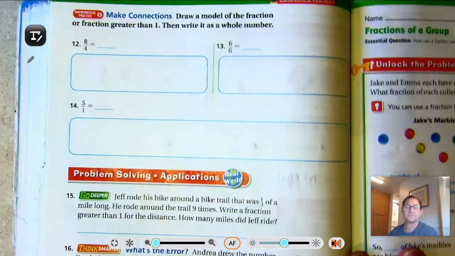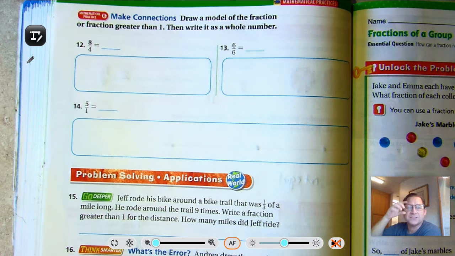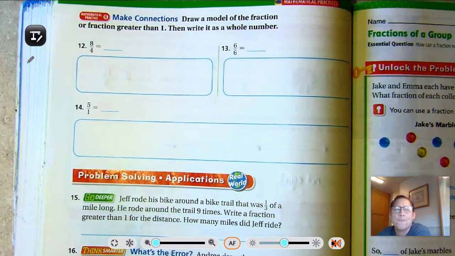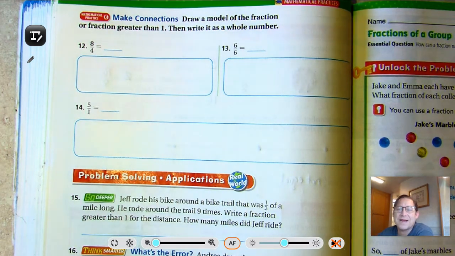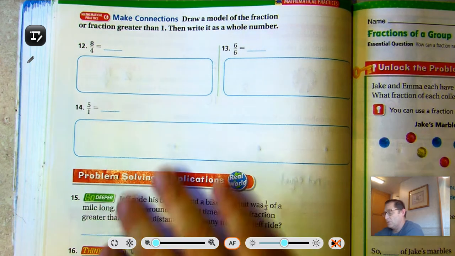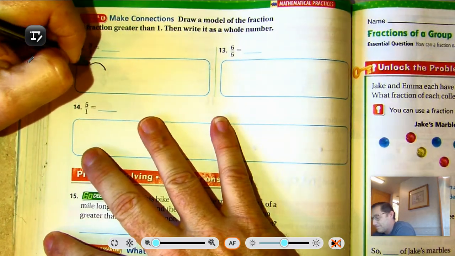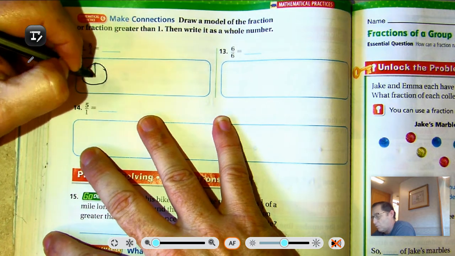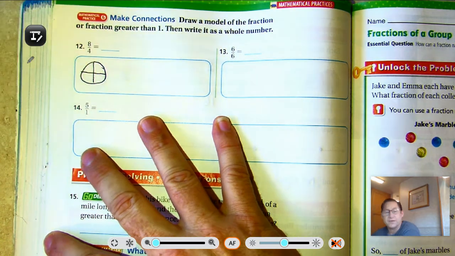Number 12. Draw a model of the fraction or fractions greater than 1, then write it as a whole number. Draw a model of the fraction 8/4. So that tells me that I have one whole and it's broken into 4 pieces.